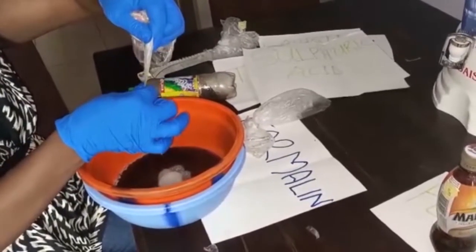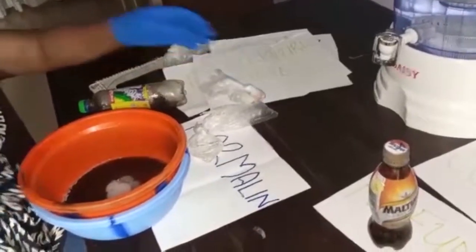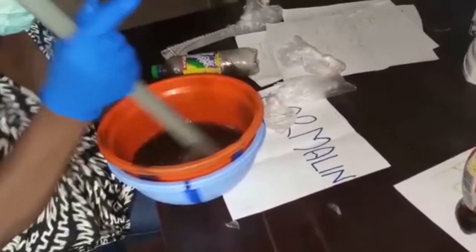After putting everything, then you mix it. Please don't let water get into it.